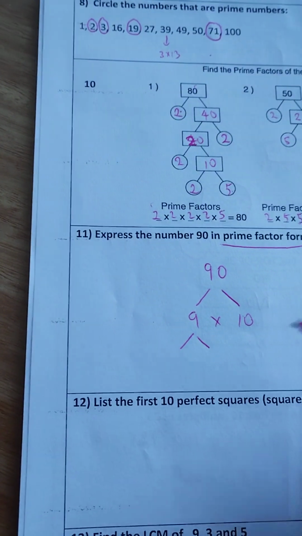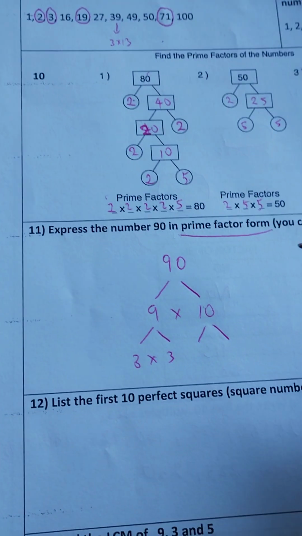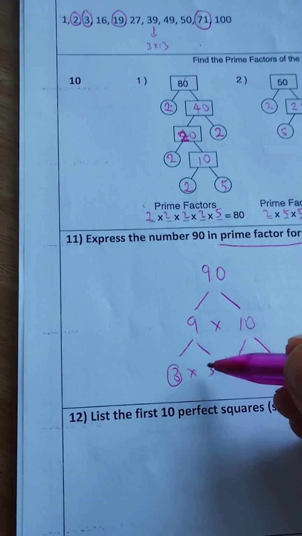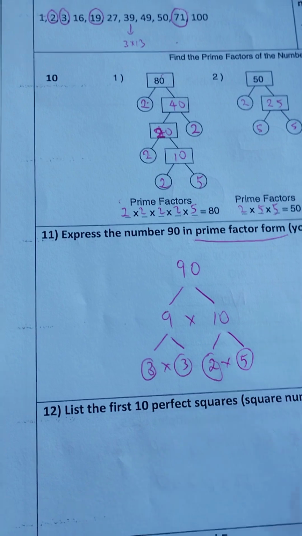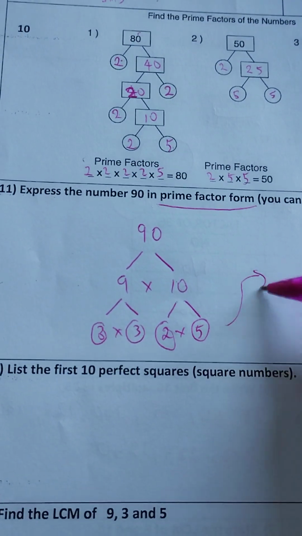9, I can break down further. 10, I can break down further. I know 3 times 3 is 9. And with 10, I know 2 times 5 is 10. Now, these are all prime numbers, so I can circle them to show they're prime numbers. And now make sure we express it. So that means write an expression.